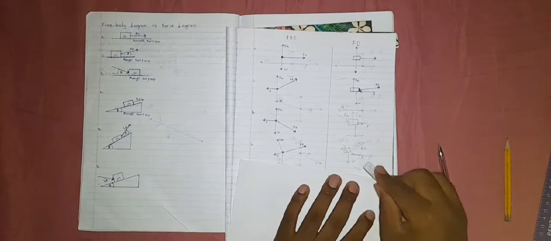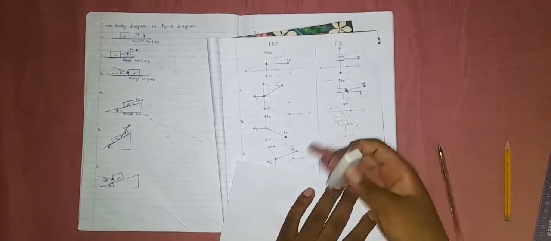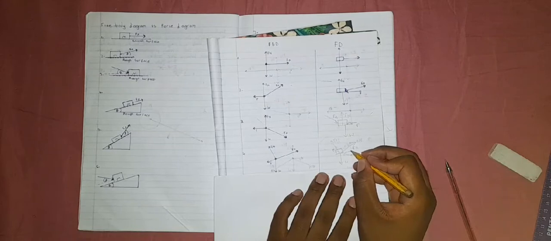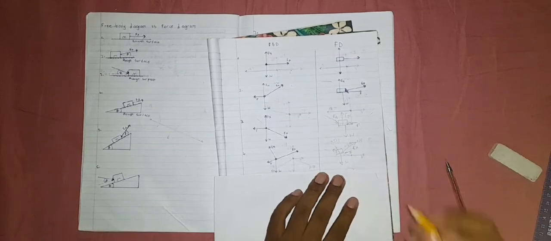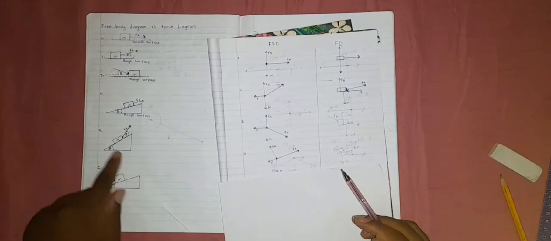Remember, a frictional force must be in contact with this object here. Let me do it nicely so that you do not get confused. Let me do it like this here. You have your frictional force there, and this is how you will draw a free body diagram for this object if it is moving up the incline. Let's look at number 5.